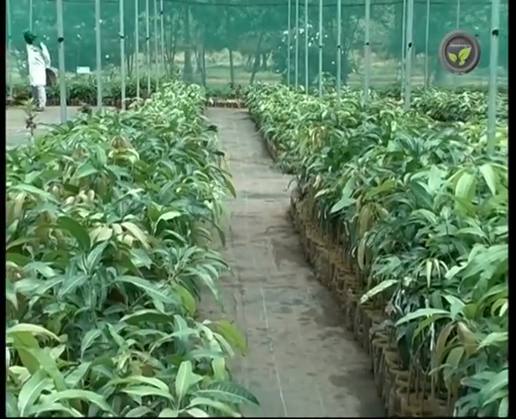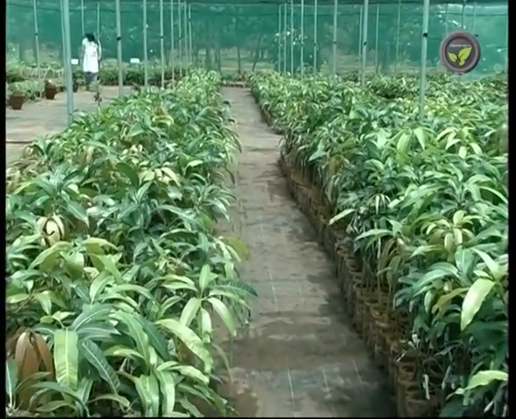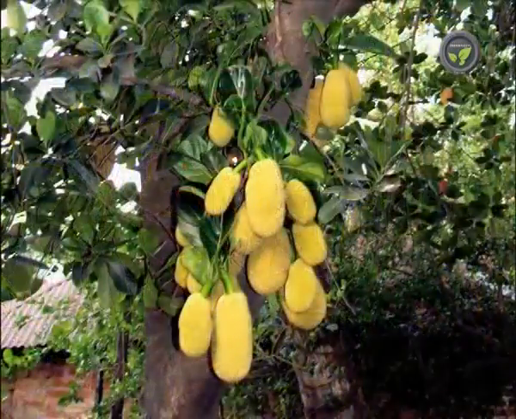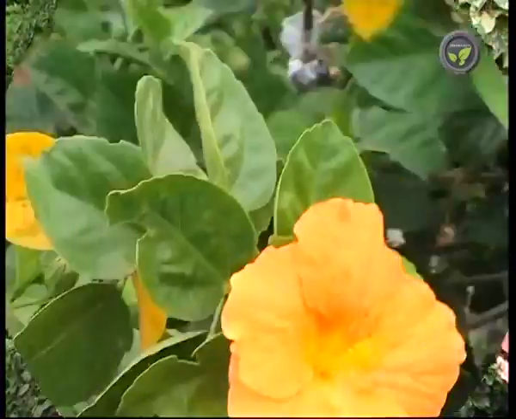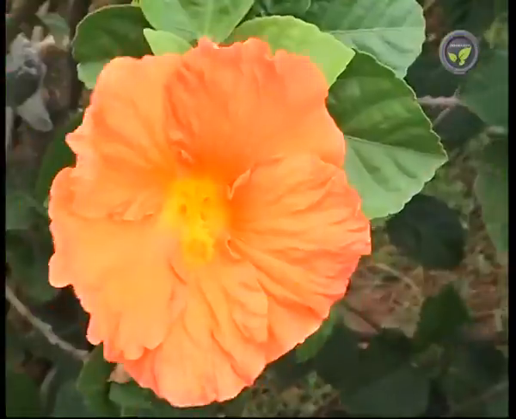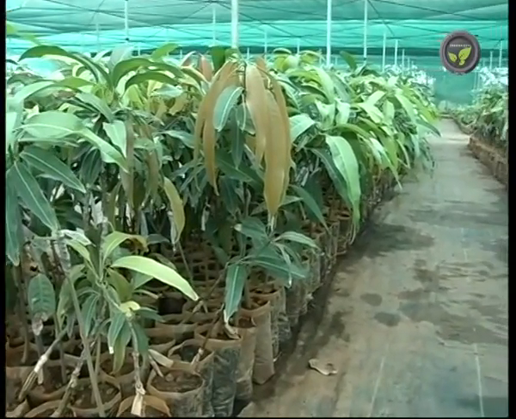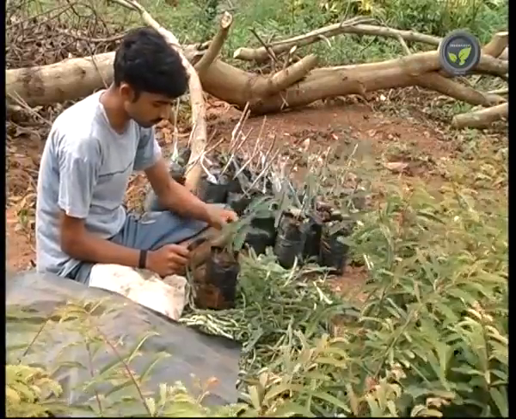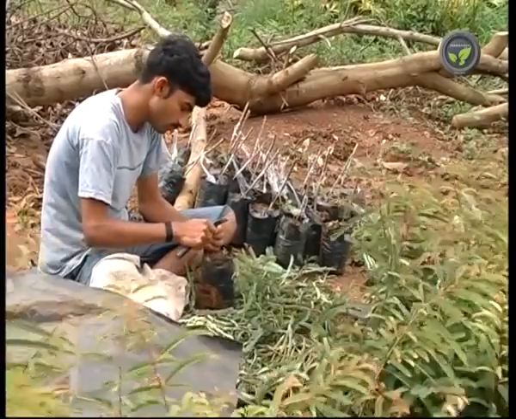Now let us study the most popular method of grafting, called softwood grafting. This is in practice in mango, sapota, jackfruit, cashew, tamarind, brinjal, hibiscus, and in many more plants. Let us graft a mango seedling first. Grow seedling in a poly bag for 1 season. Even the older plant is useful. Grafting is on the green soft portion of the plant. Hence it is called softwood grafting.